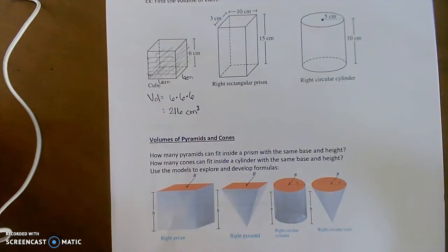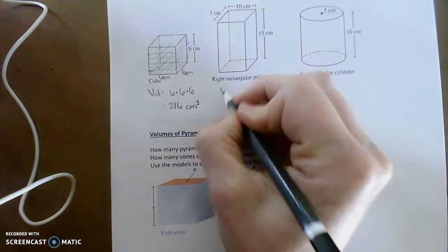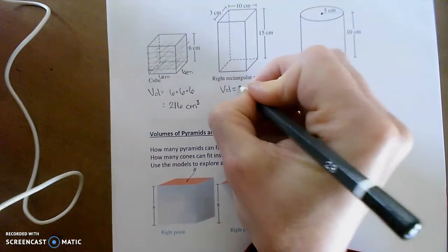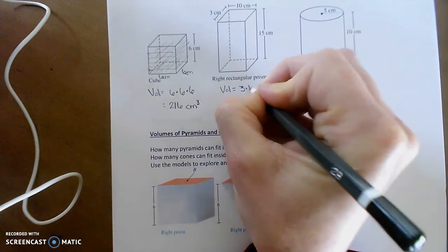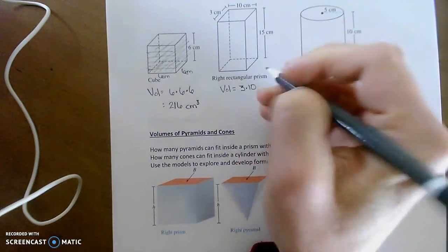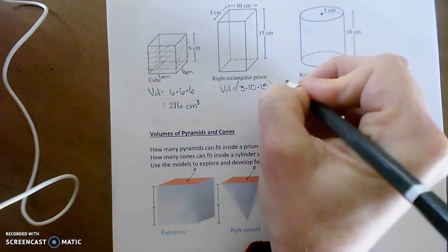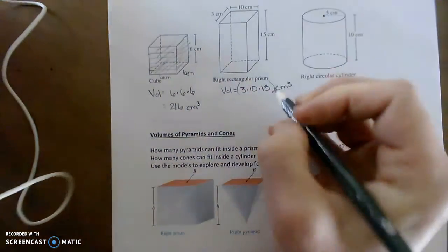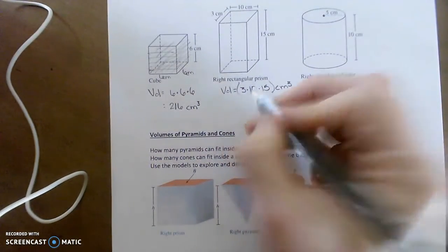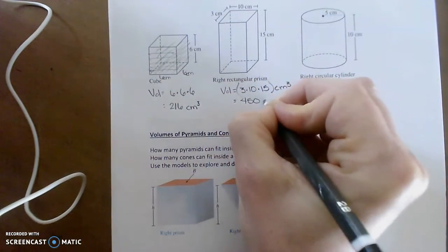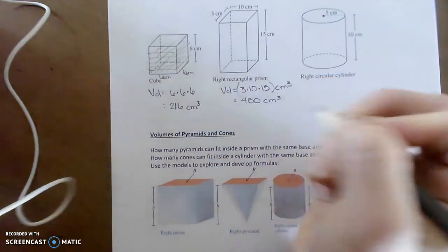All right, so to find the volume of this right rectangular prism, you would do 3 times 10 to get the area of the base, and then times 15. And whatever this is, your units will be cubic centimeters. So 3 times 10 times 15 would be 450 cubic centimeters.